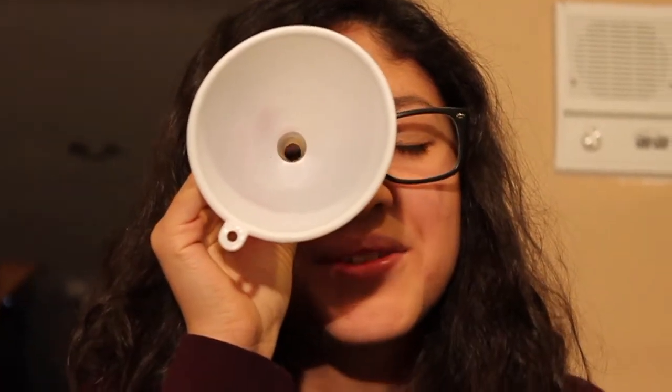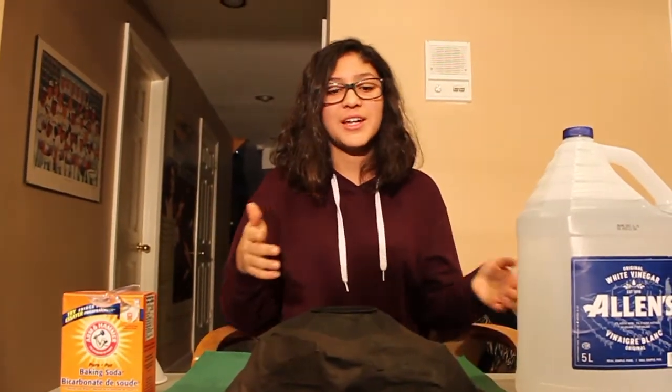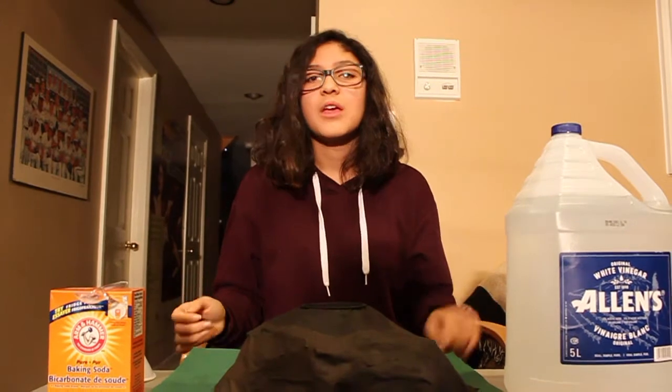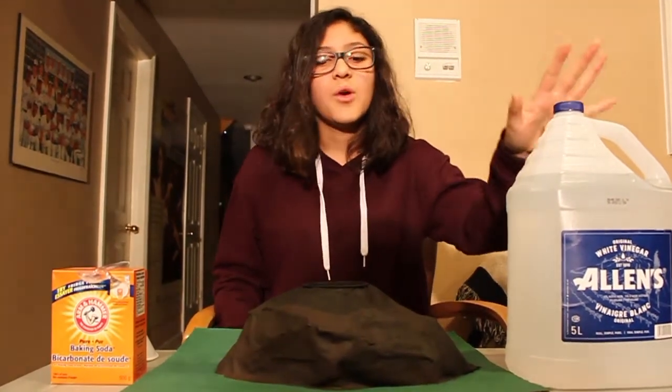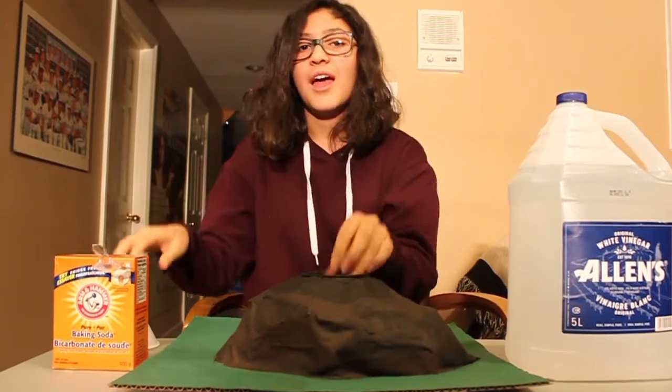Hypothesis. We think that when we pour in the vinegar with the baking soda, the chemical reaction will cause the baking soda and vinegar to bubble up and rise, making it ooze out of the volcano. Materials used. We made a paper mache volcano with a cup inside, or you can just use a cup and a bowl. For the materials, you will need white vinegar, baking soda and a spoon, red food coloring, and a funnel.